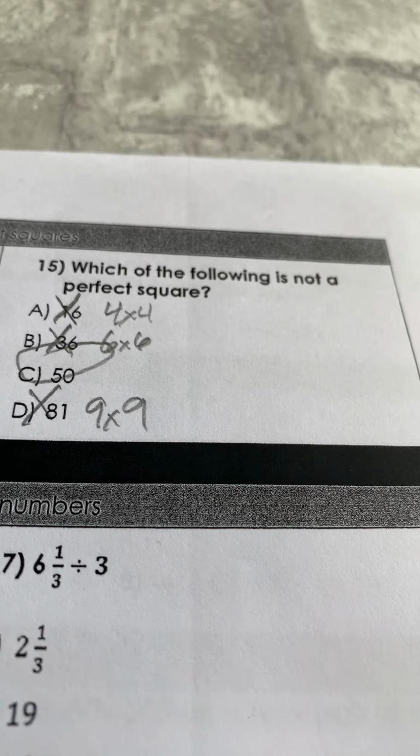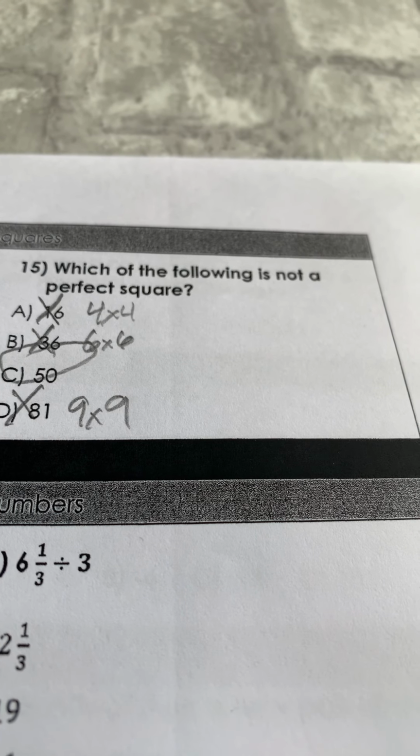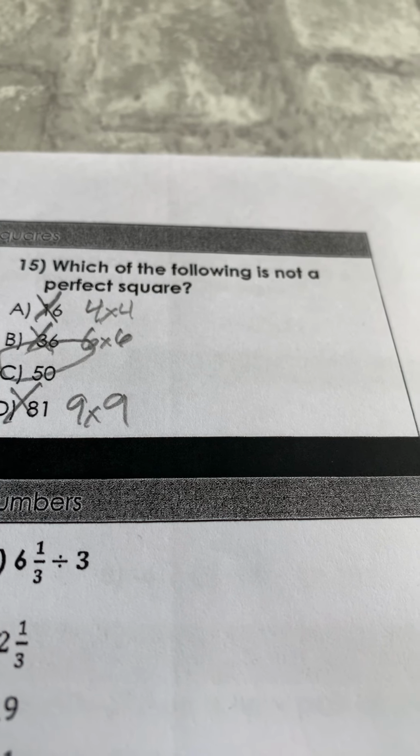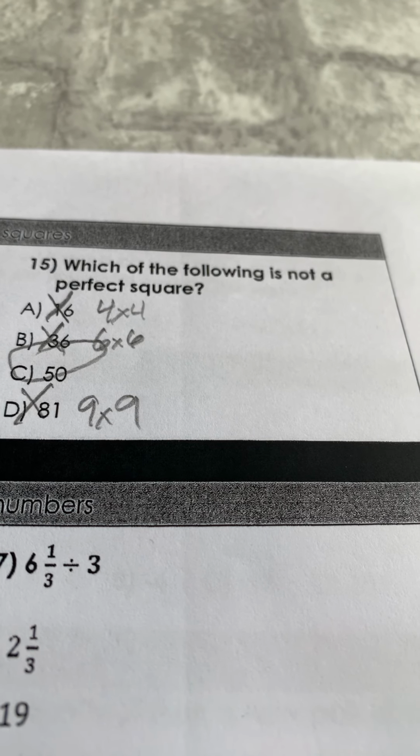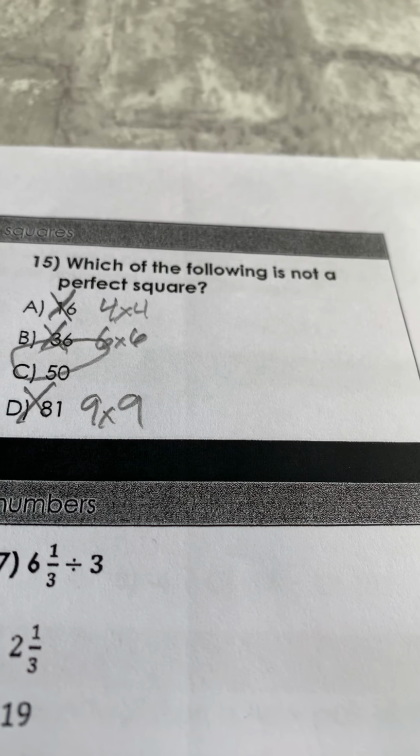If you have questions, confused on the 6.4 exponents and perfect squares, stop the video, rewind, or hit me up in email, Instagram, Facebook, the works.